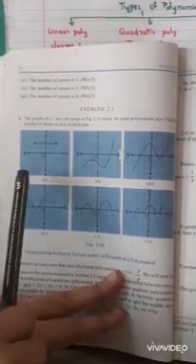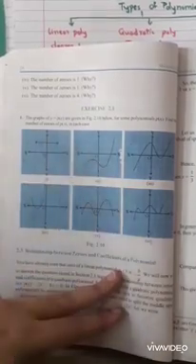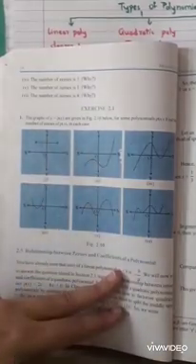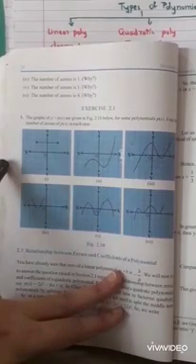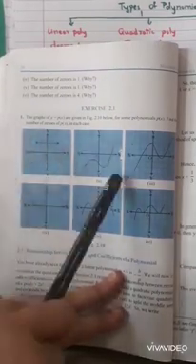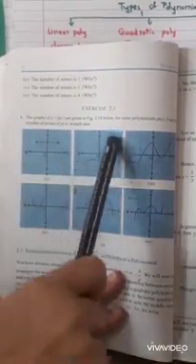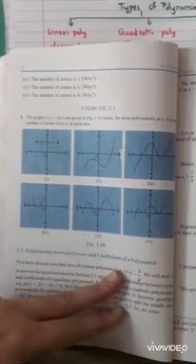Looking at the first graph, you can see it does not intersect the x-axis. That means the number of zeros will be 0. Second graph: the graph intersects the x-axis at one point, so the number of zeros will be 1.